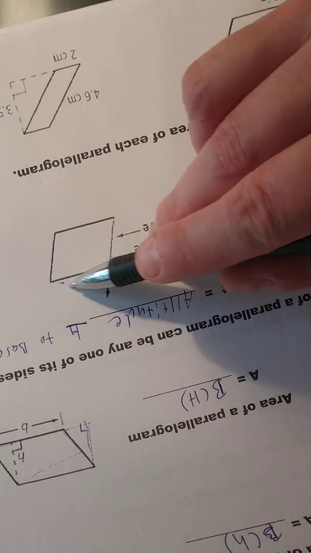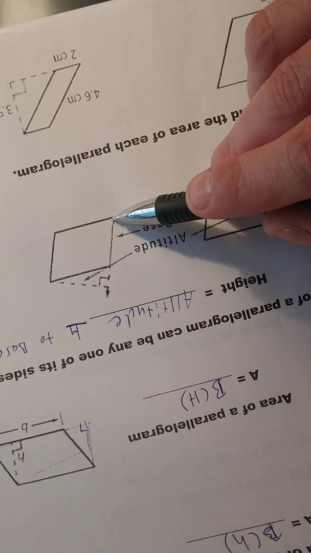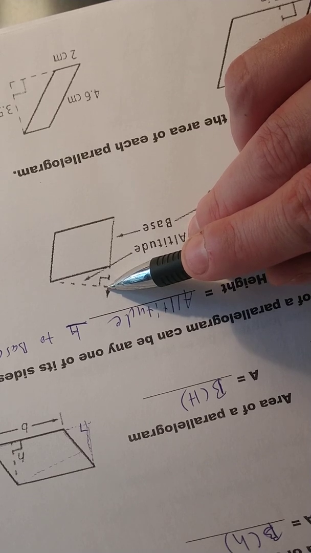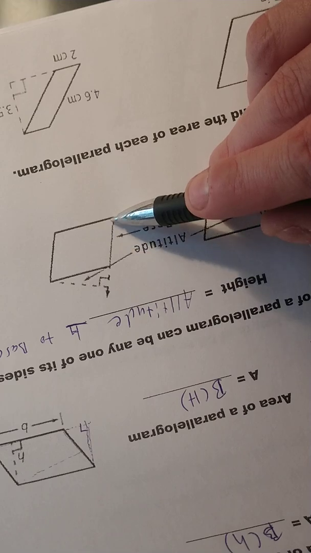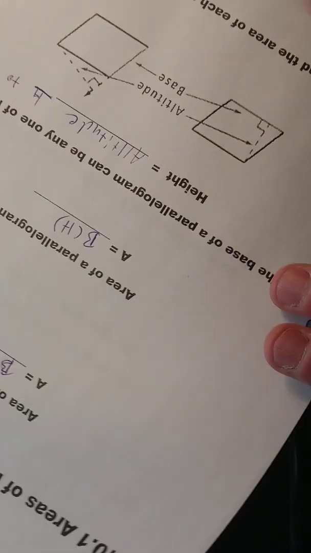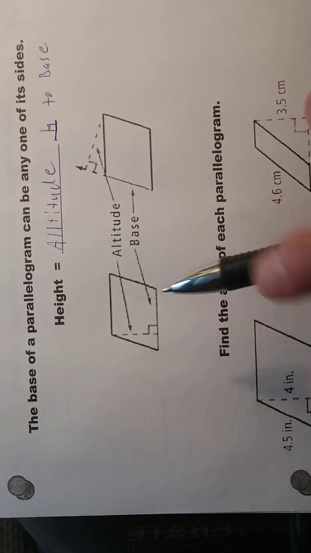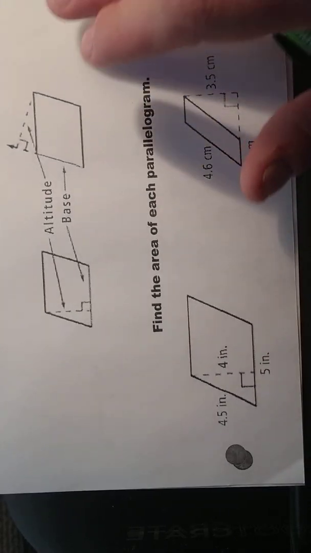Now, if you're looking at it like this, please be aware, this is not the base. And what I mean by this, from that little corner all the way to here is not the base. It's just the piece of the parallelogram. That's the base. And I'm going to show you both these different ways of how to find or how to use the areas of a parallelogram.